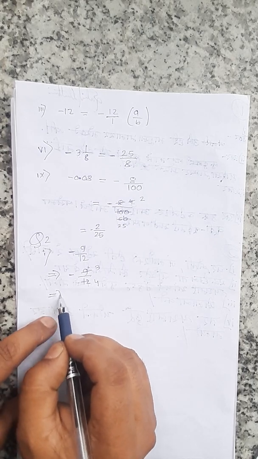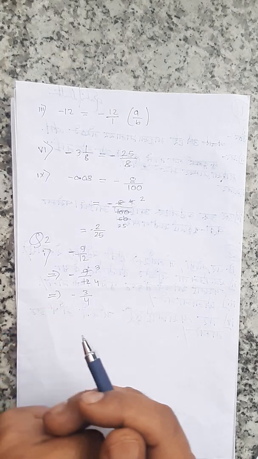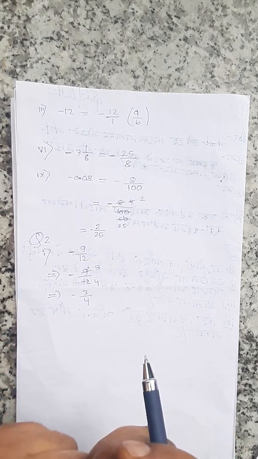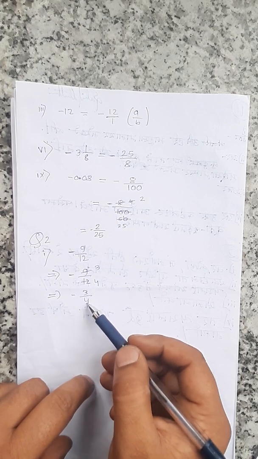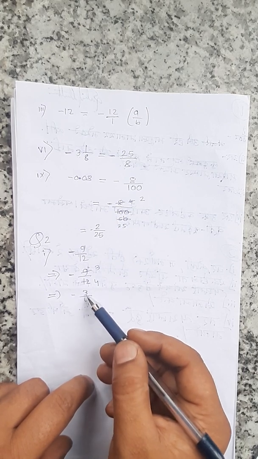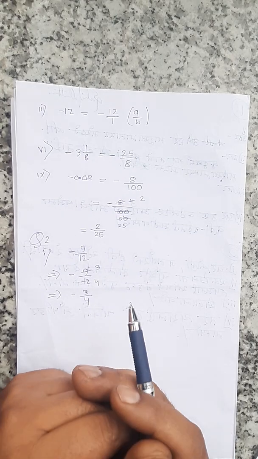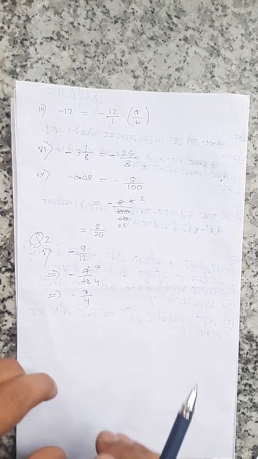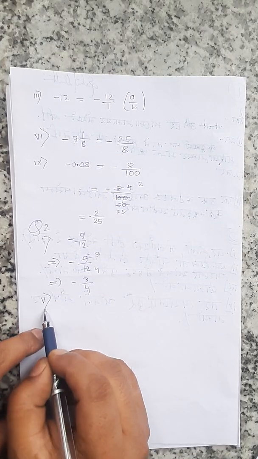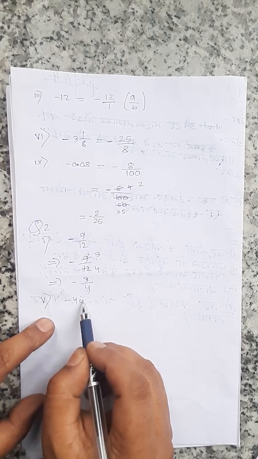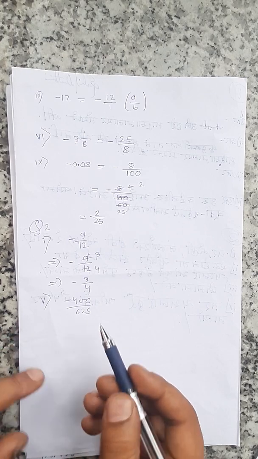Now the standard form of this one is 3 by 4, and sometimes it is also called the simplest form. There is no further common factor, that's why this type of number is called a co-prime number. If there is no common factor between the numerator and denominator, this type of number is called a co-prime number. Now sub question 5 of question number 2: minus 400 divided by 695. If there is any common factor, you can cancel it.